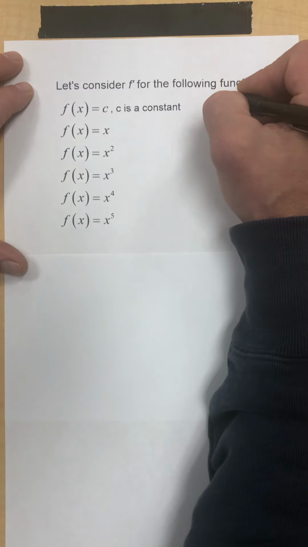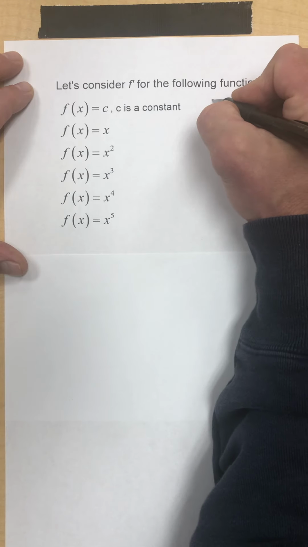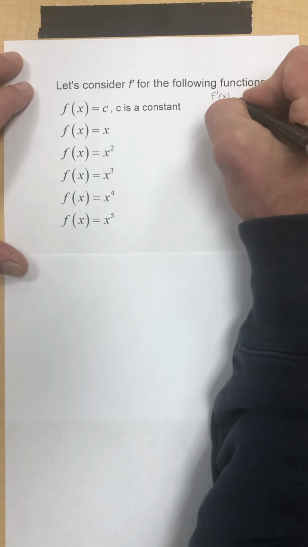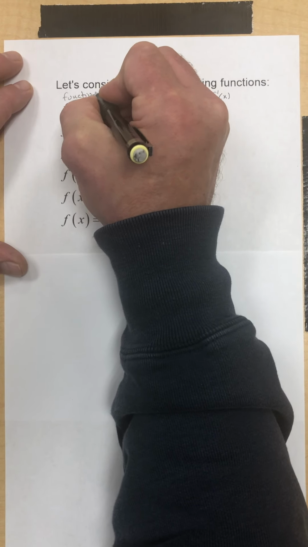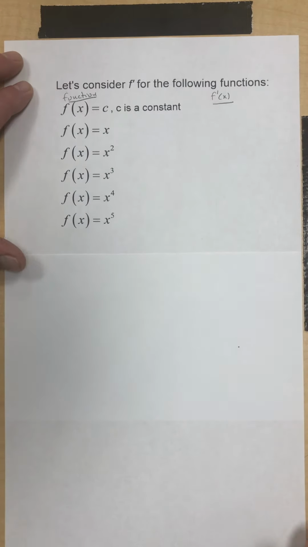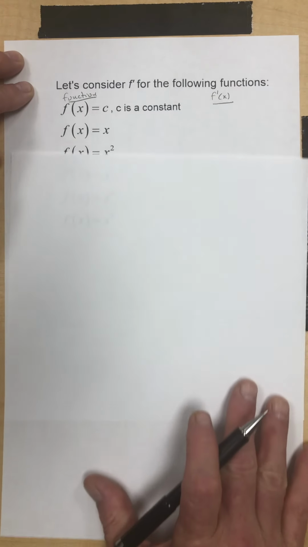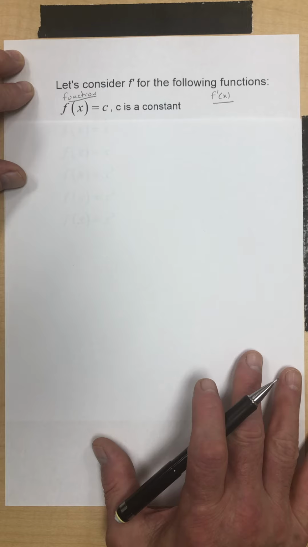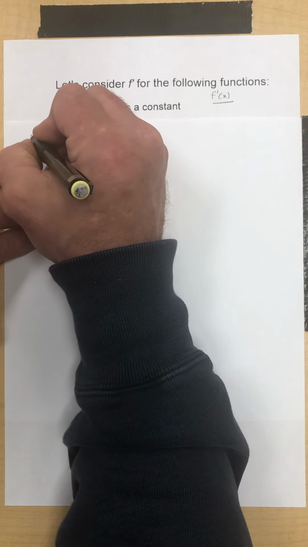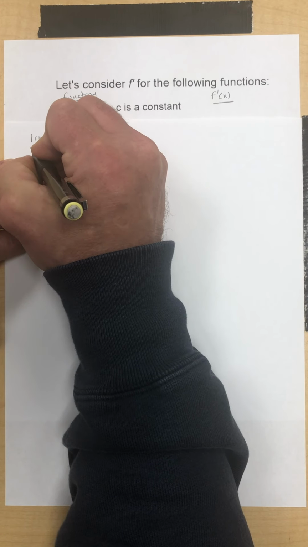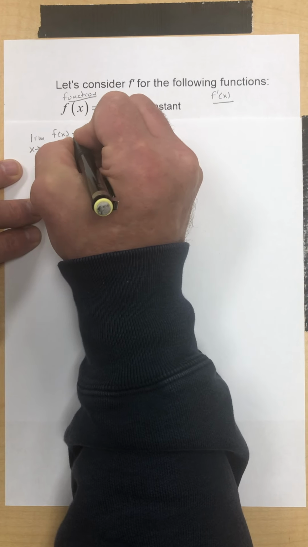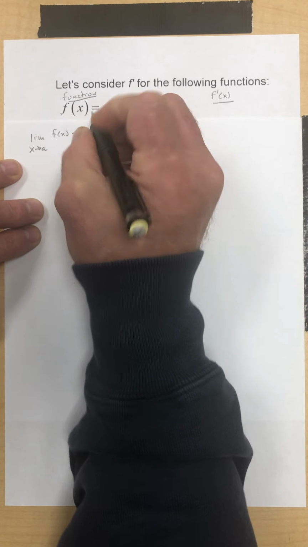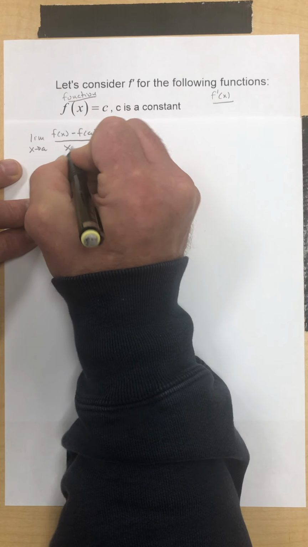Okay, so we have our function here, and we're going to figure out our derivative, and then we're going to compare them and see if you guys can figure out what that pattern is, because there is a pattern. All right, so let's start here with f of x equals c. If I use the alternate method, we say the limit as x approaches a of f of x minus f of a all over x minus a.